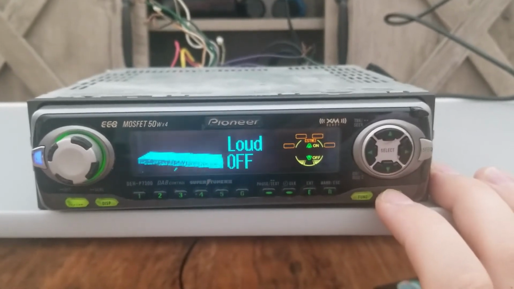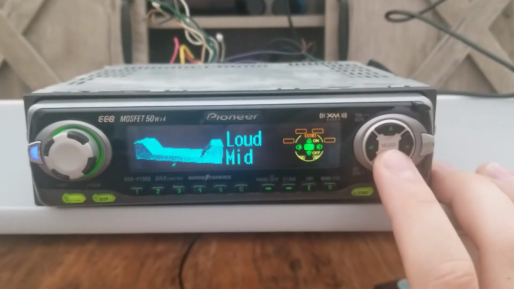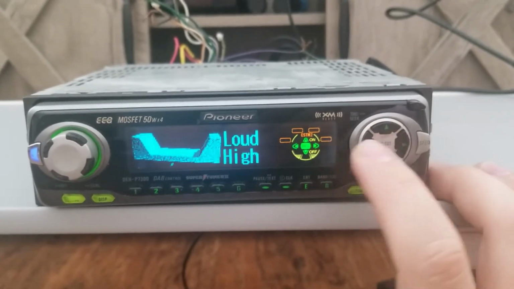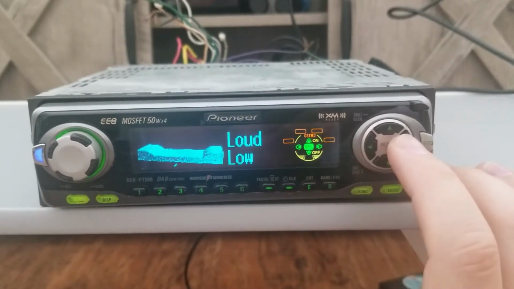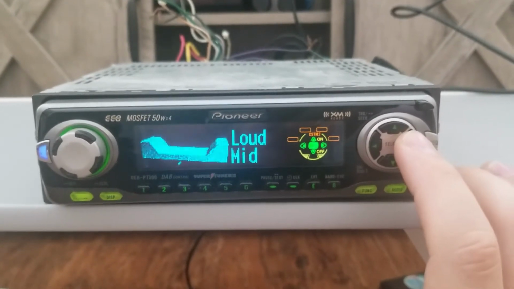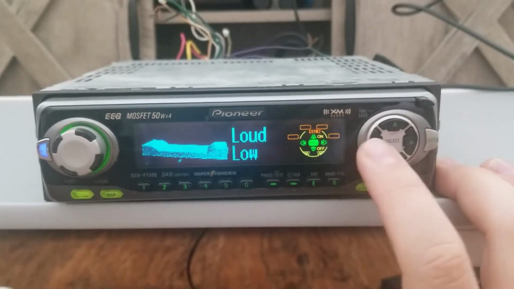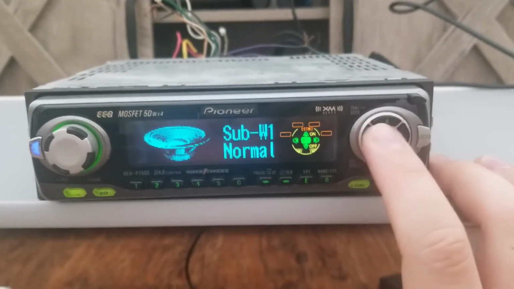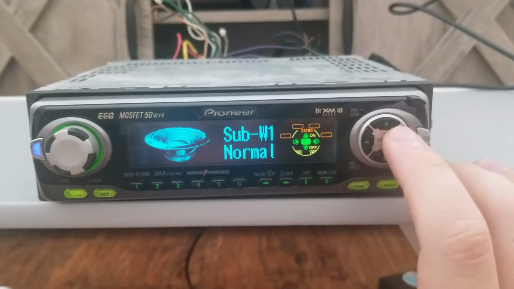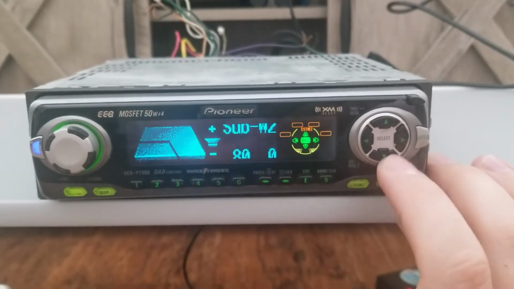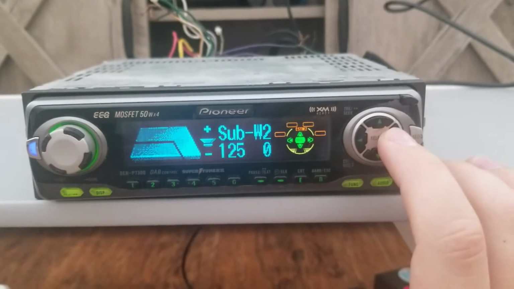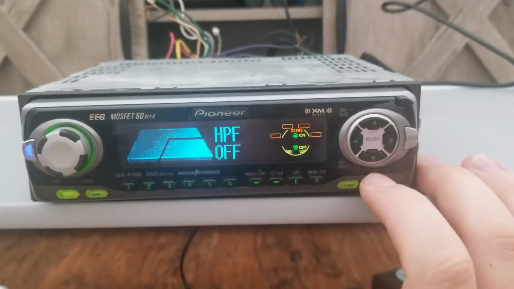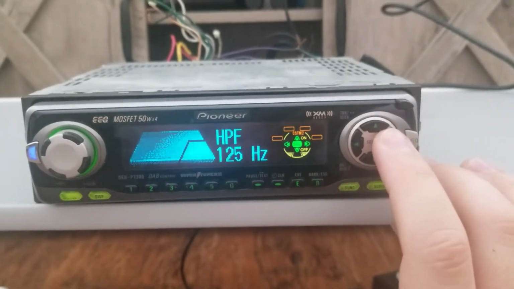For the loudness, it just takes all of the upper and lower frequencies and boosts them somewhat. And you can tell by that graphic how much is getting boosted. For the subwoofer, you can turn it on or off, and then you can also change the phase. And at the low pass filter, you can adjust the frequency and then lower the output as well of your subwoofer. The high pass filter allows you to turn on and adjust the frequency.